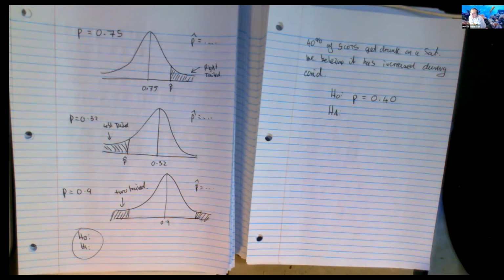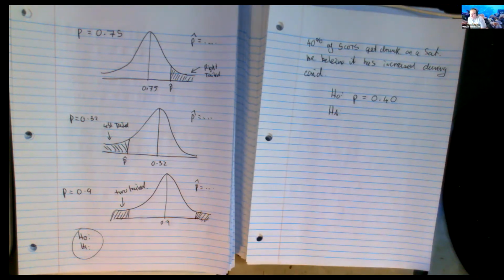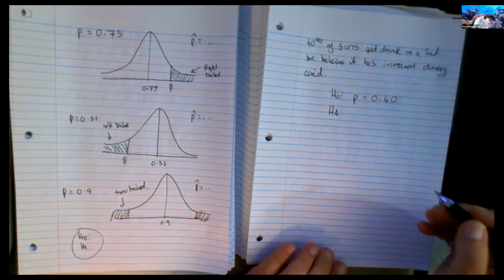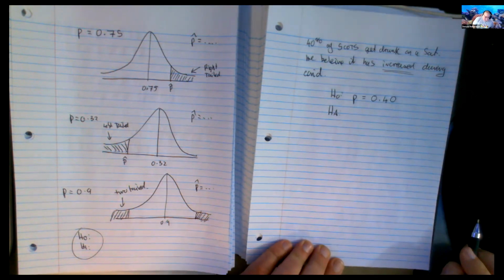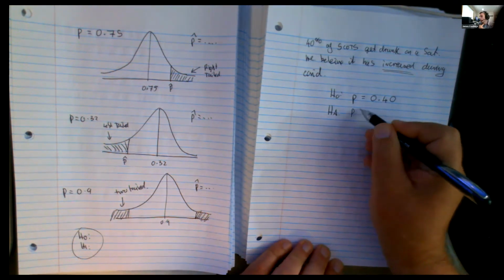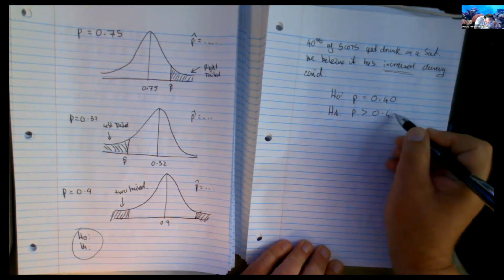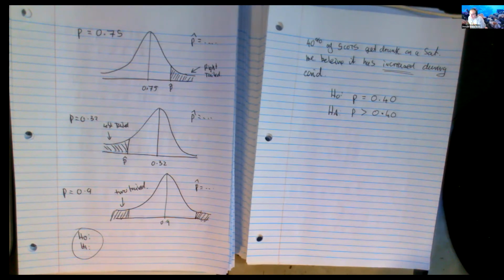What would the alternate hypothesis look like? How would I write down what this story is looking for evidence of? P greater than 0.4. Yeah, 0.4. Do you see that connection?